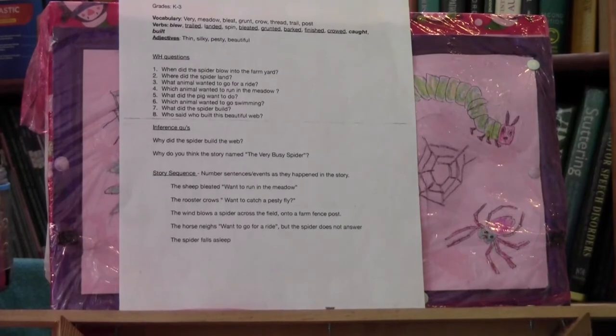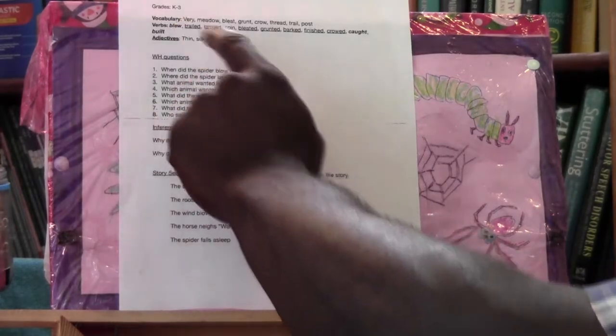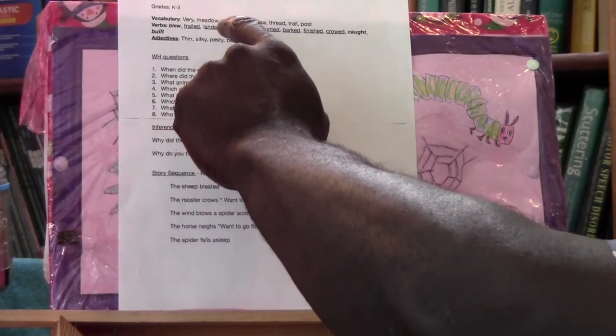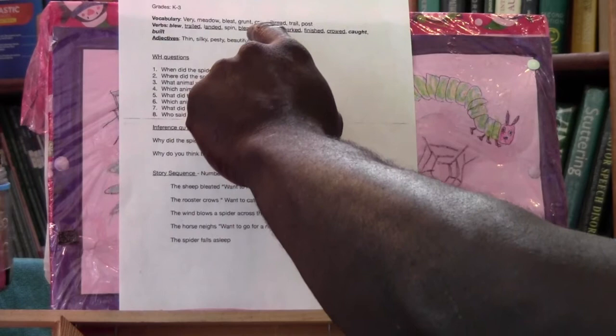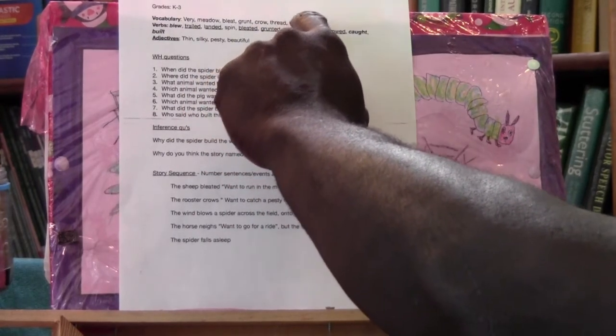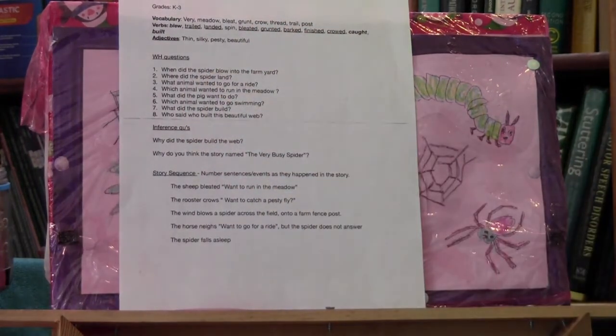In our story, we want to focus on a bit of vocabulary. The words that I chose to focus on in this particular story are very, meadow, bleat, grunt, crow, thread, trail, and post. And these are all various types of words that would be new and helpful for different age children.